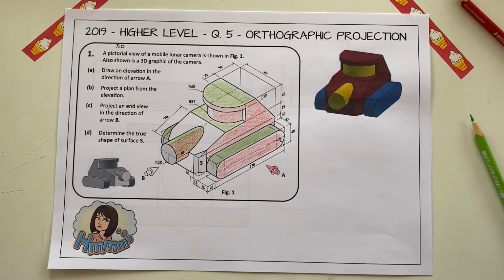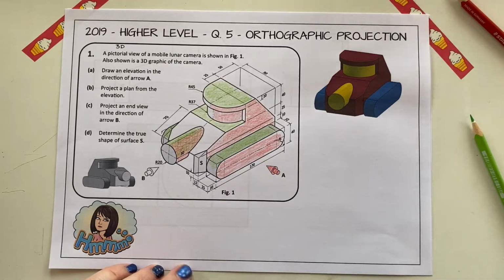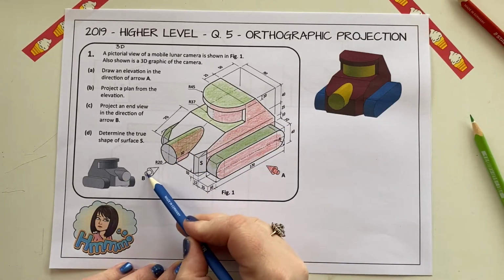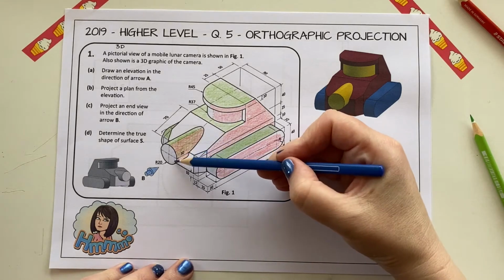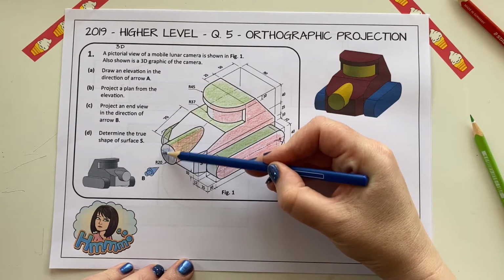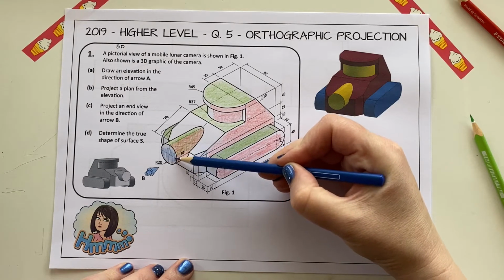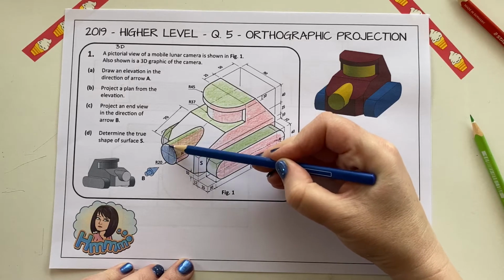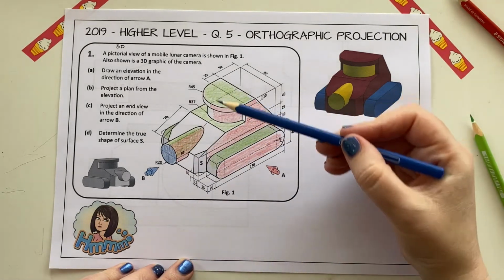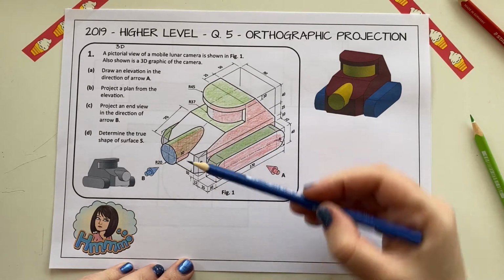Now, if I stand at arrow B now, which is going to be my end view. So arrow B is the end view. Okay, so what will I see from arrow B? Okay, so I will see the surface, this section here. I will also see this surface.